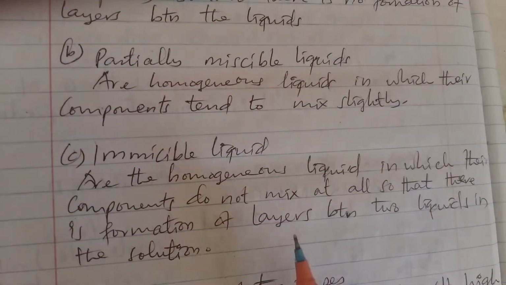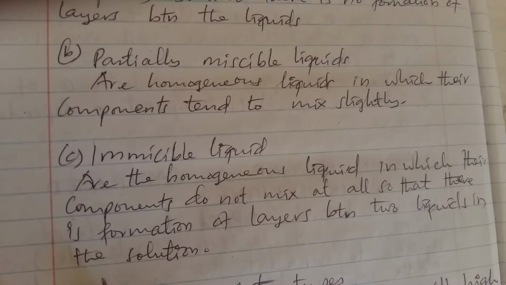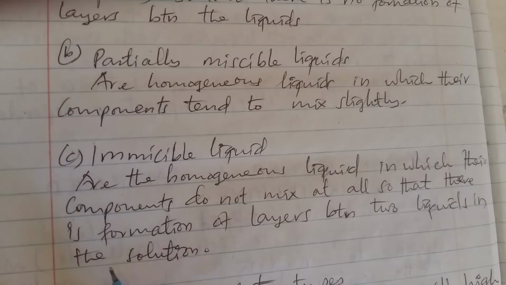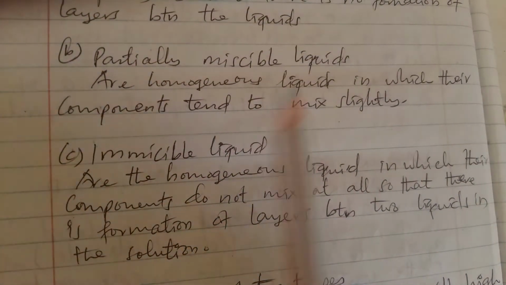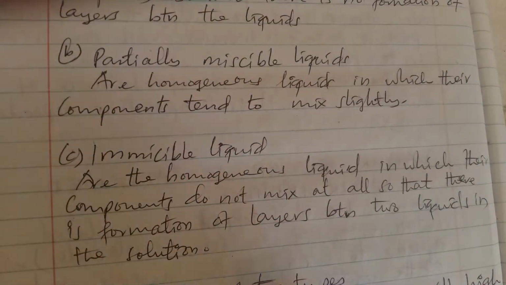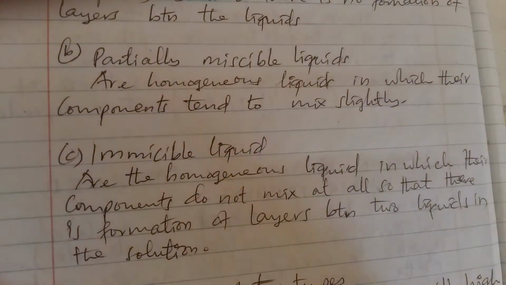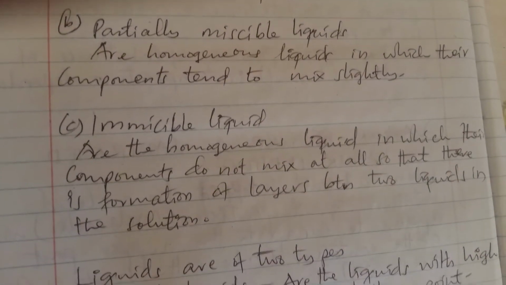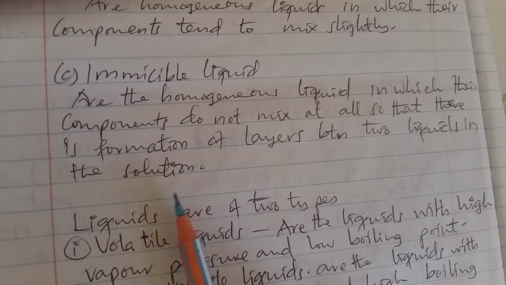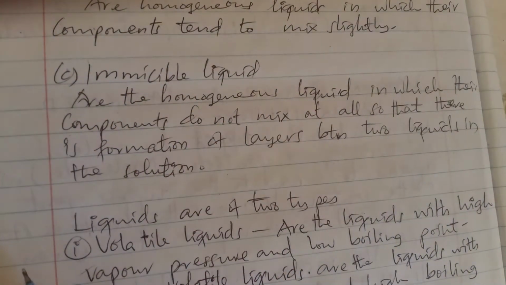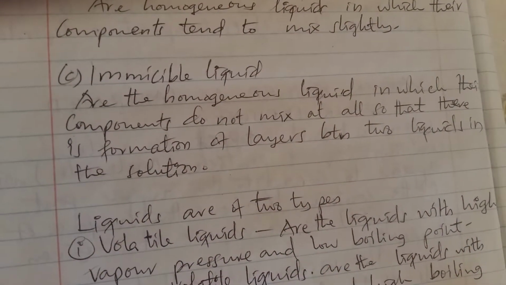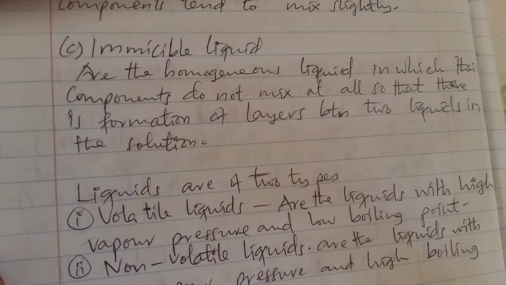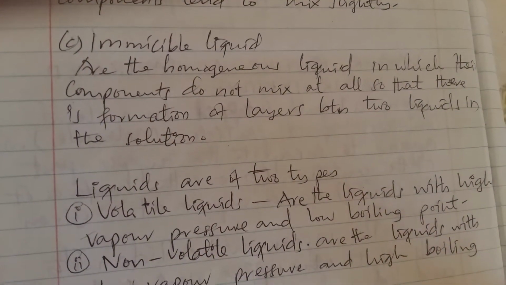And then the second type is partially miscible liquids. They are homogeneous liquids in which their components tend to mix slightly. So the components of partially miscible liquids mix slightly, but not completely, as in miscible liquids. And immiscible liquids are liquids in which their components do not mix at all, so that they form layers between the two liquids in the solution. This is because of the difference in the intermolecular force of attraction between the molecules.